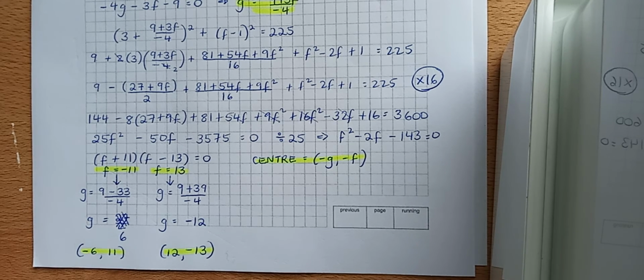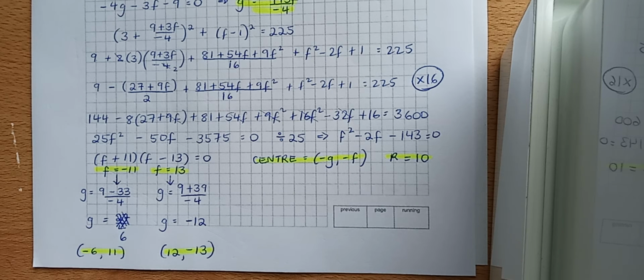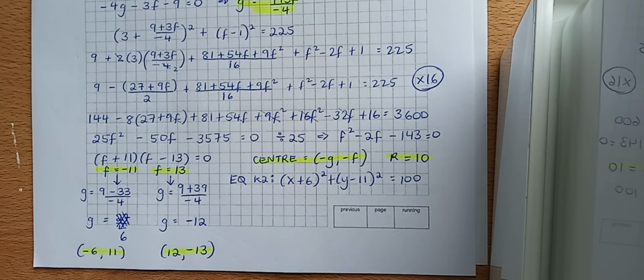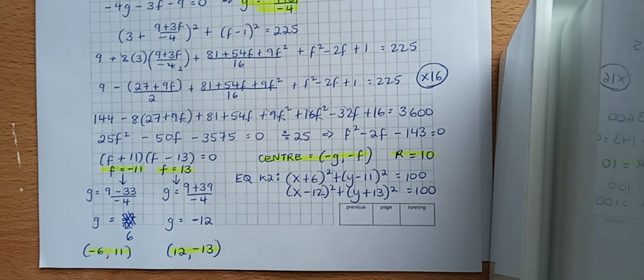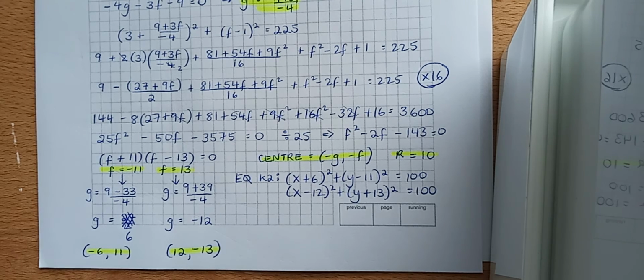And they did tell me earlier in the question that the radius was 10. So now I can set up my two possible equations. The first of which is x plus 6 squared plus y minus 11 squared equals 100. And the second of which is x minus 12 squared plus y plus 13 squared equals 100. And those are my two possible solutions for that question.